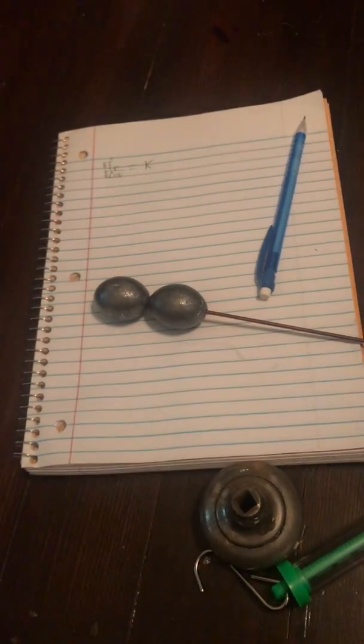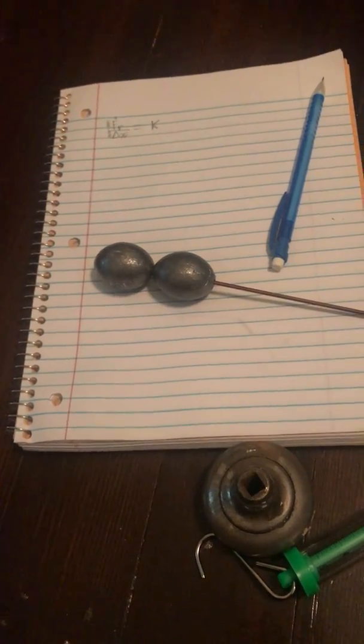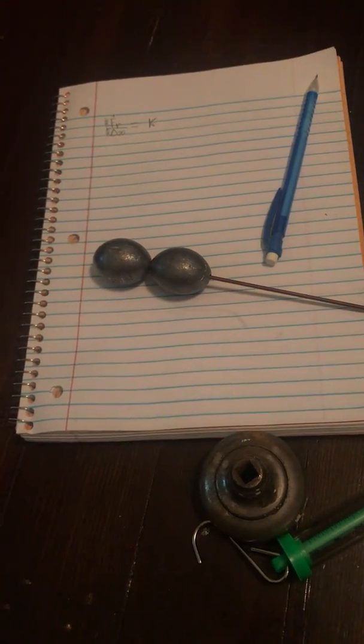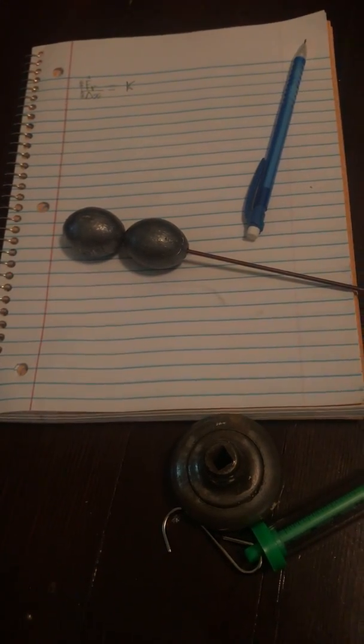I also have an analog for that for torsion, for wires and cables and ropes. The torque and the angular displacement are proportional.